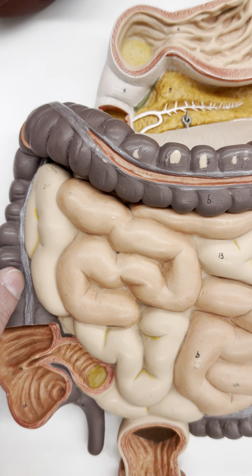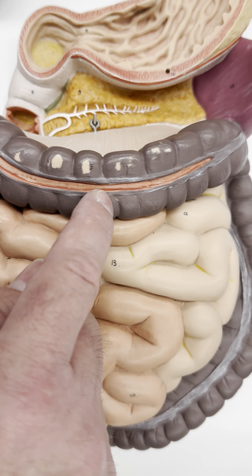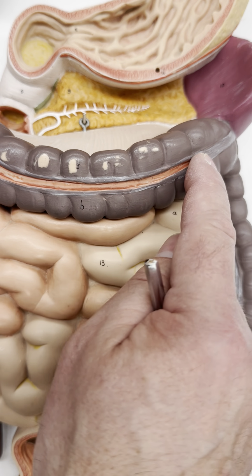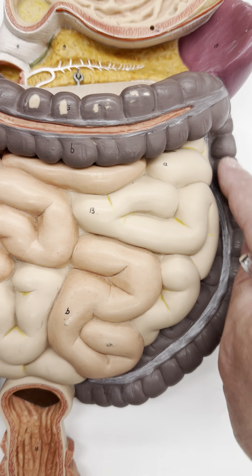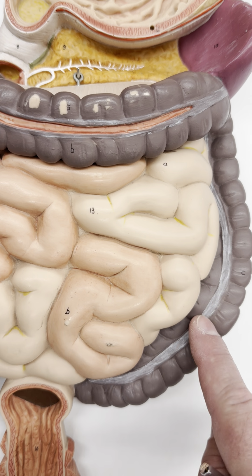Where the large intestine goes up, this is called the ascending colon. And then it's going to go across our body. This is called the transverse colon. And then it's going to go down in this area. This is called the descending colon.